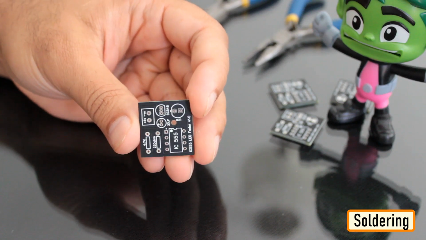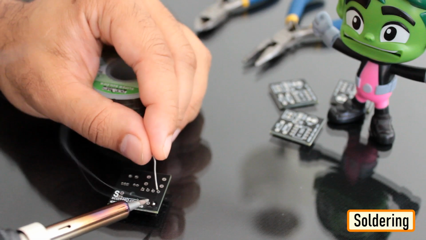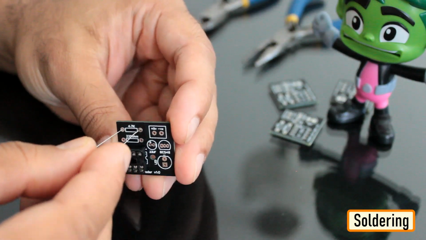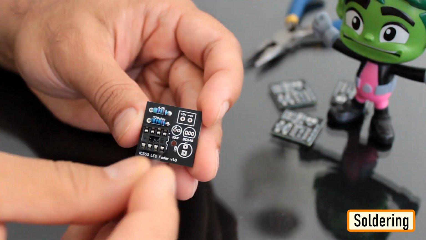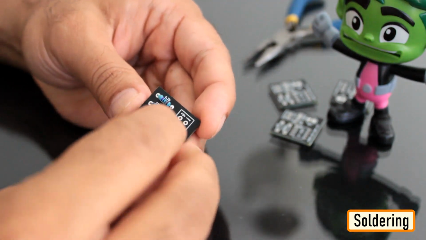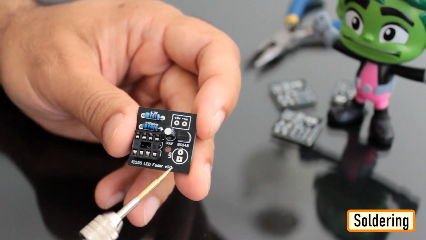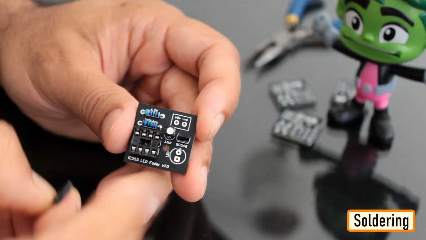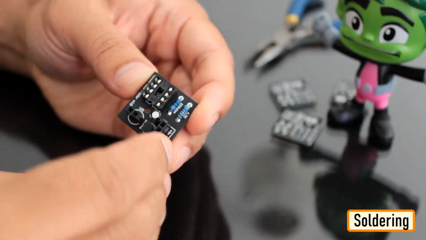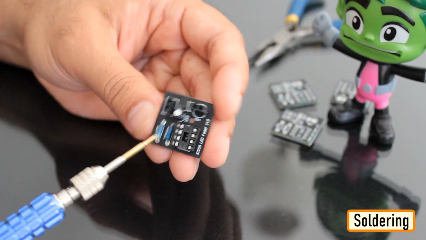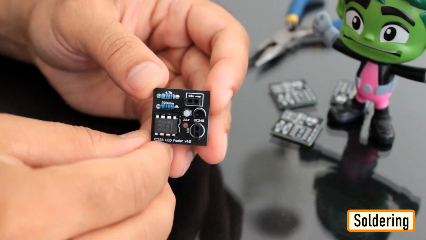Let me quickly show you guys how to assemble the components to this custom made board. Let's start by soldering the IC base to the board. Then let's solder the two resistors to the board. Next, let's solder the capacitor followed by the transistor to the board. Then let's solder the LED socket and power socket to the board. You can either solder a pair of female pin header or male pin header, or solder a pair of wires directly to the board to power this module. Once done, let's insert the 555 timer IC to the IC base.